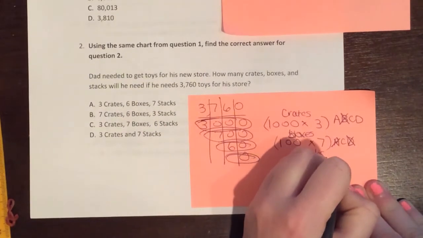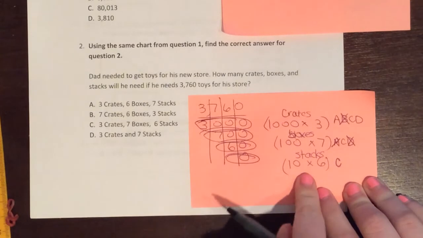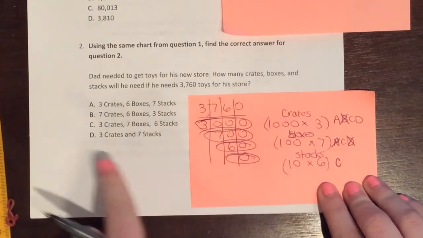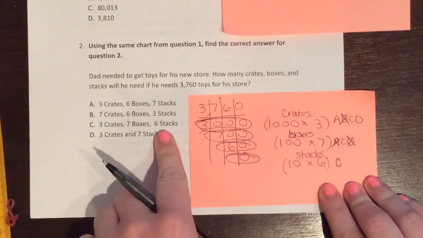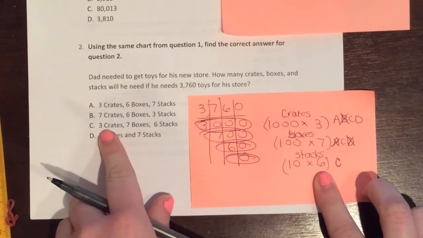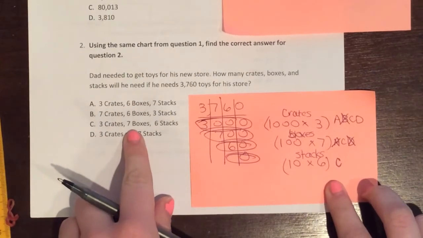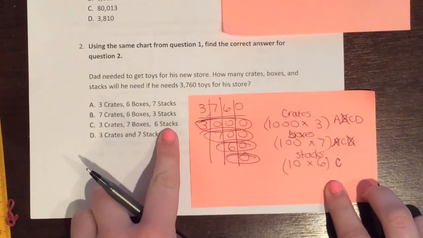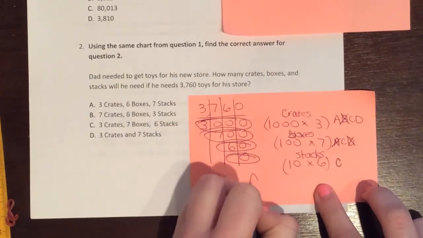So now we're down to answer choice C, but we still need to check and make sure that that's correct. C has 6 stacks, and we have 6 stacks. So let's go ahead and double check. 3 crates, yes. 7 boxes, yes. And 6 stacks, yes. So our answer is C.